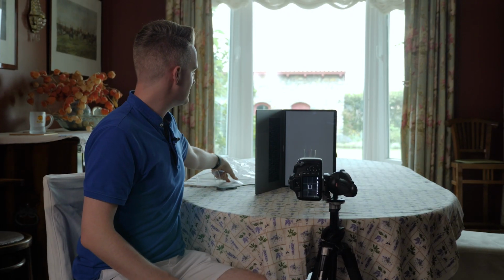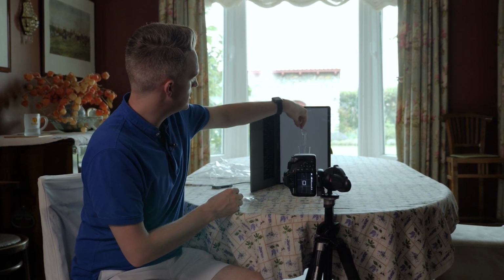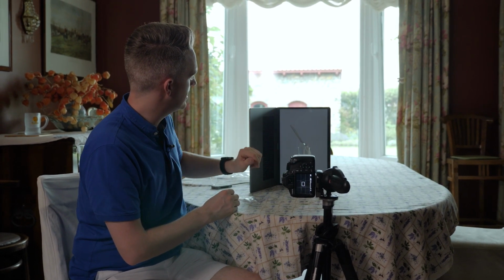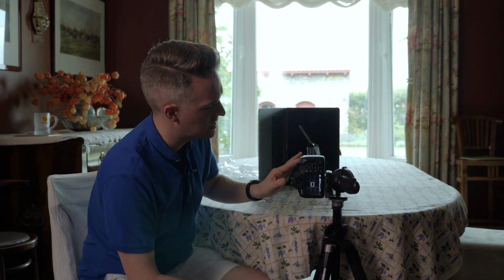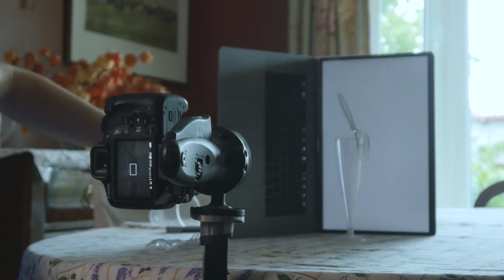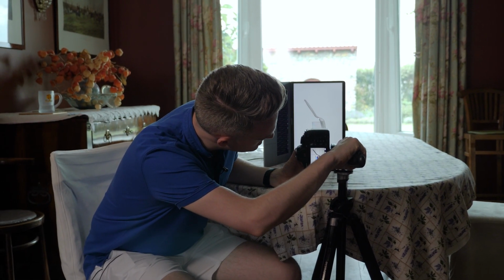So I've got some extra plastic here. I've got some plastic forks and spoons. And I think first of all, I will stick a fork in it like that. This is going into the background a little bit, so it's going to be softer as it moves further away, which produces a pretty interesting effect. Make sure your laptop screen's on. Adjust the composition slightly.